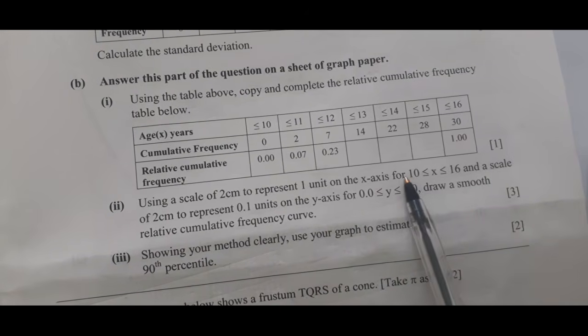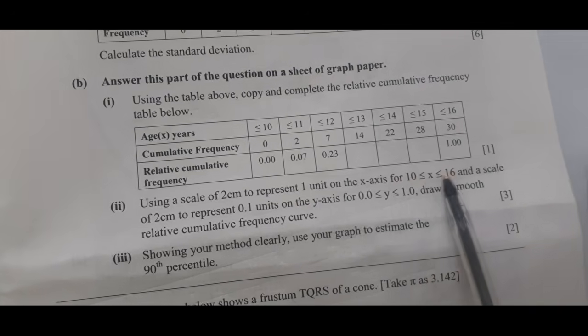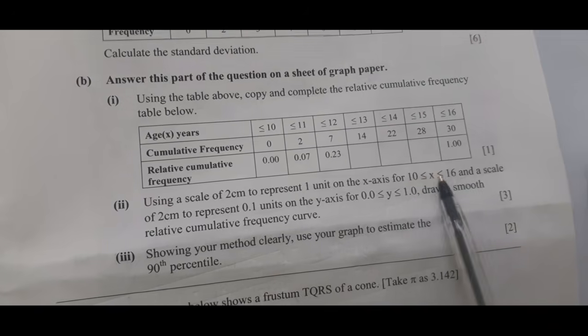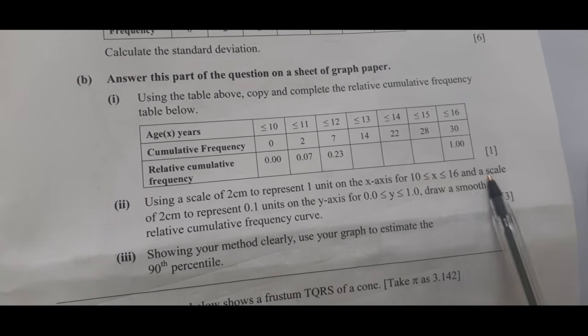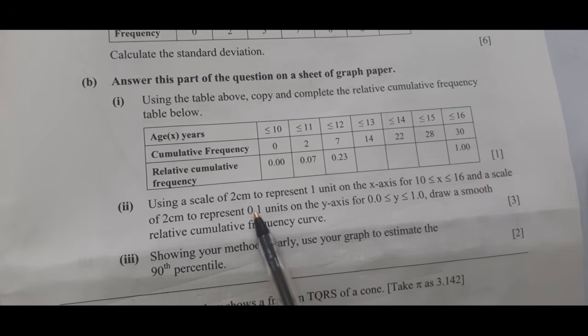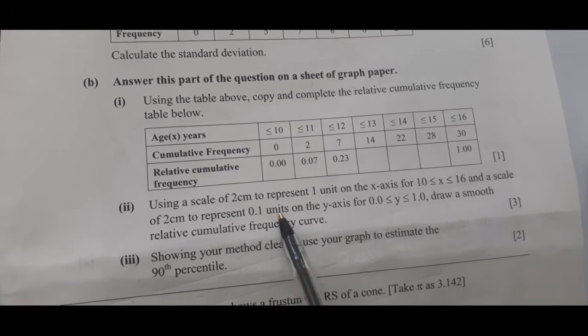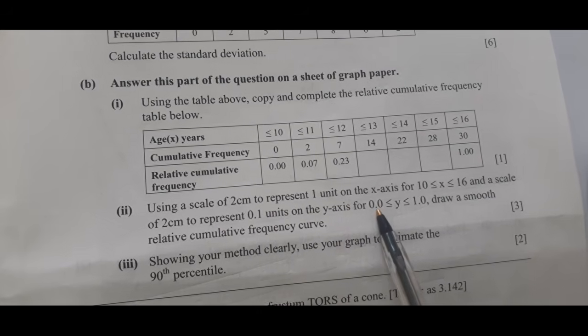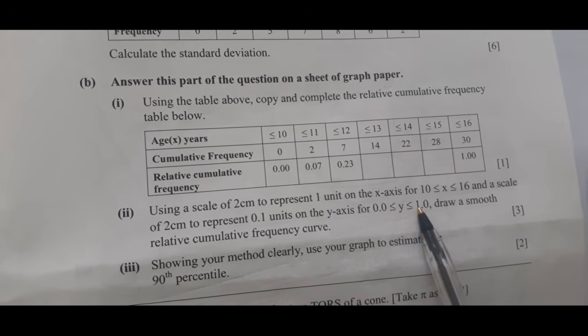So there's no need of starting from 1. You start from 10 and end on 16, because these are the coordinates that we want. And a scale of 2 centimeters to represent 0.1 unit on the y-axis from 0.0 up to 0.1.